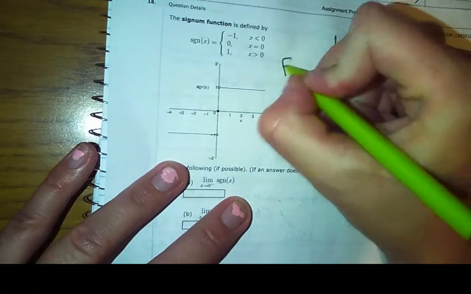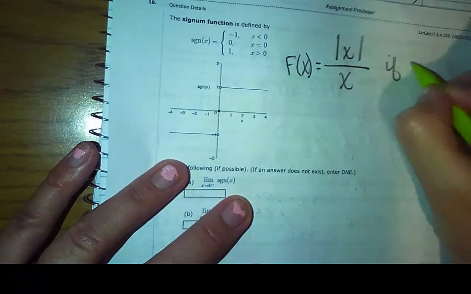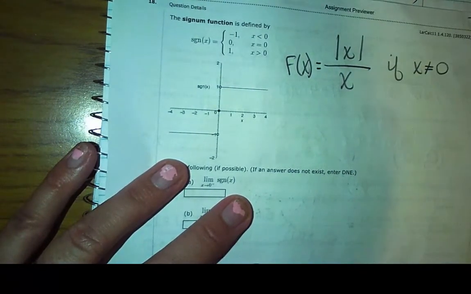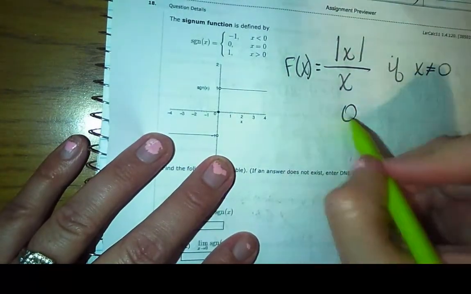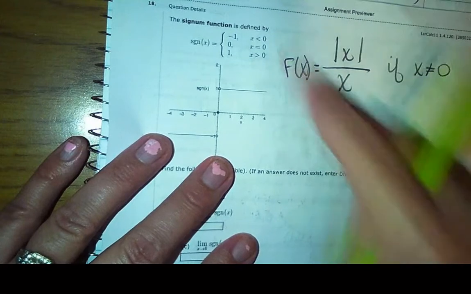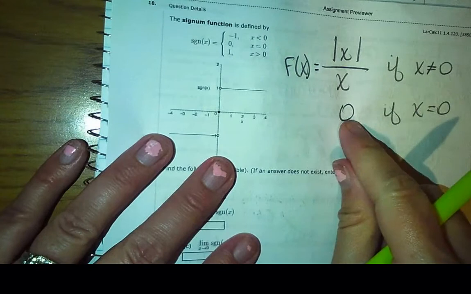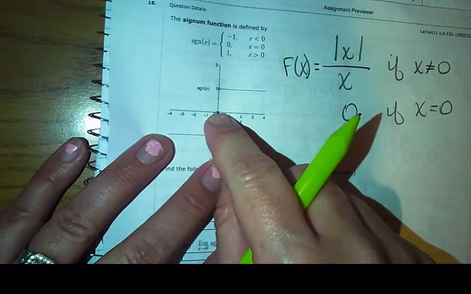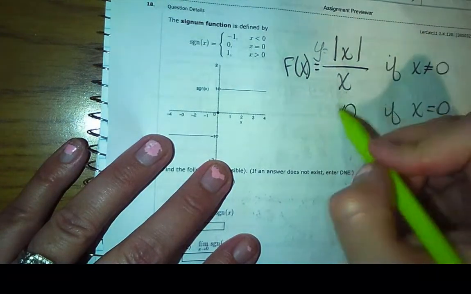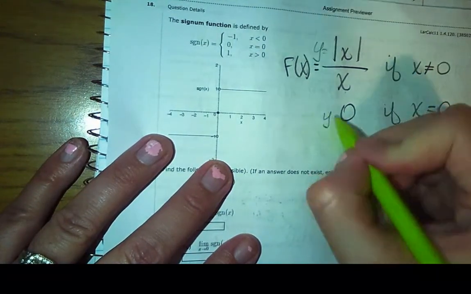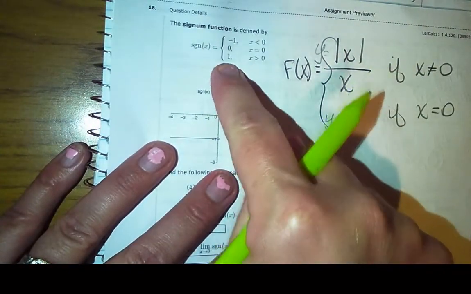So what we can do is say f of x equals this mess if x does not equal 0. And then what does it equal if x does equal 0? What are we going to do? So he's just, if x does equal 0, he's going to pop out a 0 because the 0.00 is on there. So again, this is the same equation as y equals absolute value of x over x. And again, y equals 0. So this is an alternative way that you could set up the signum function.